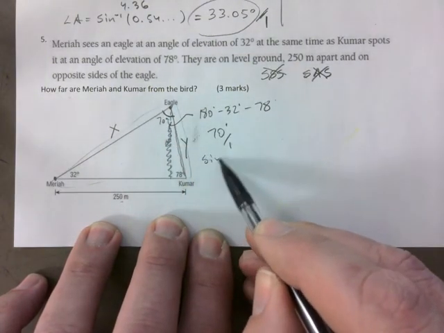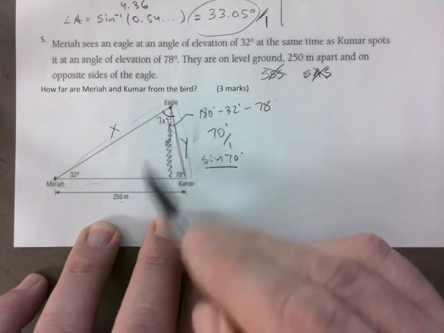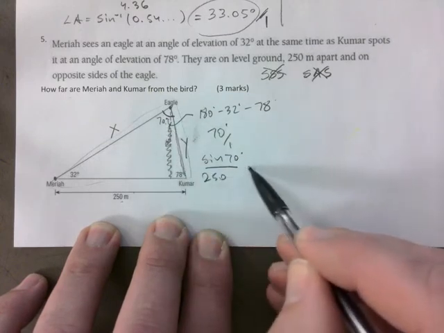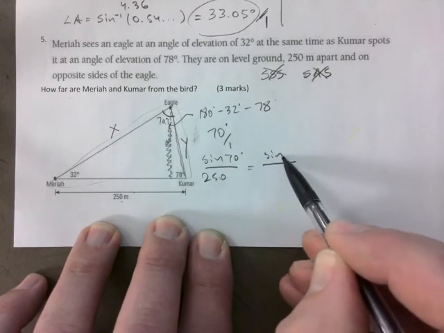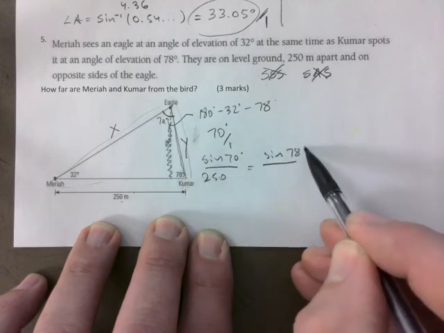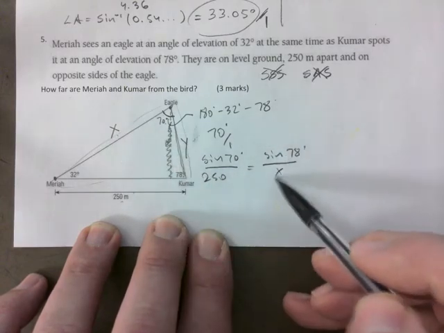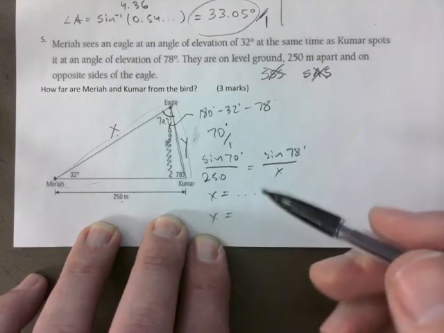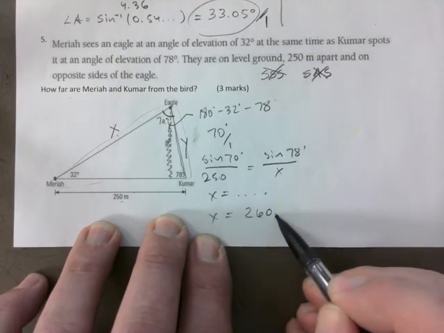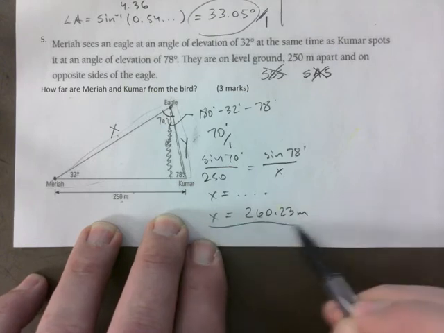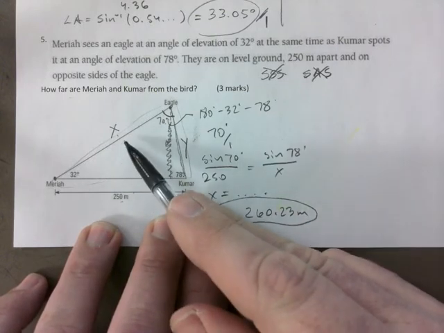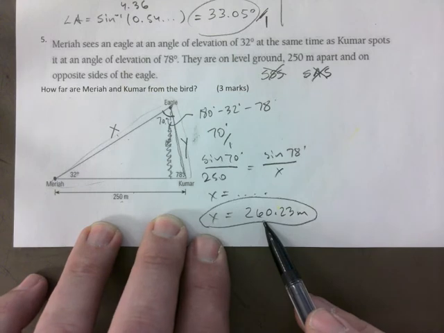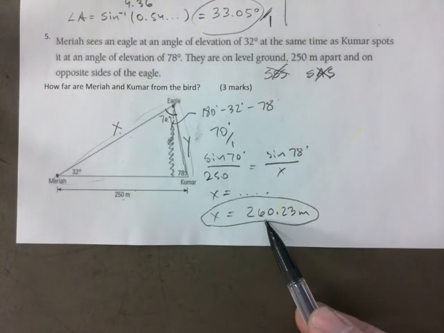So sine of 70, right, over the 250 is equal to sine of 78 over X, because it's across from it. I'm going to skip this part, and I'm just going to say that X is equal to 260.23 meters. And you've clearly labeled it on your diagram, so we know that this is the distance between Mariah and the eagle, right?